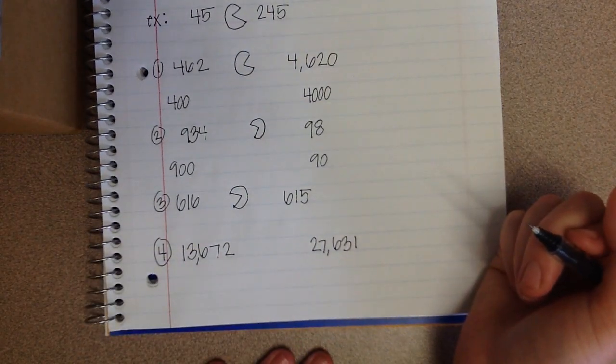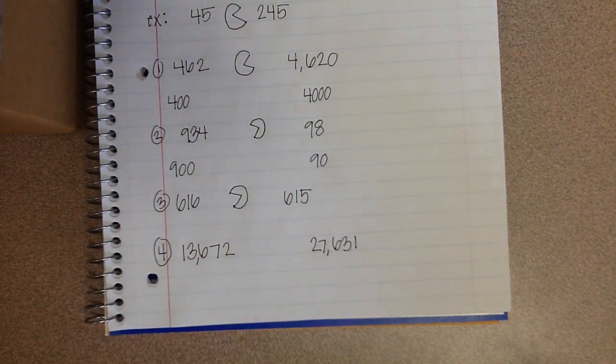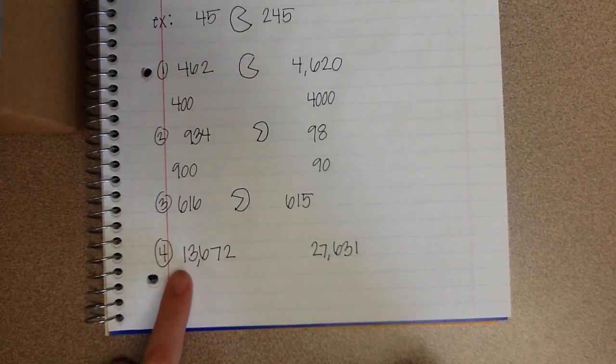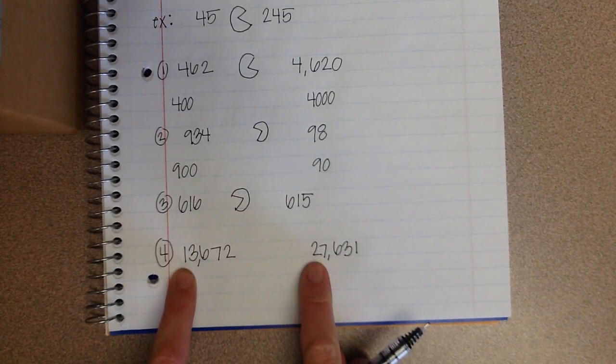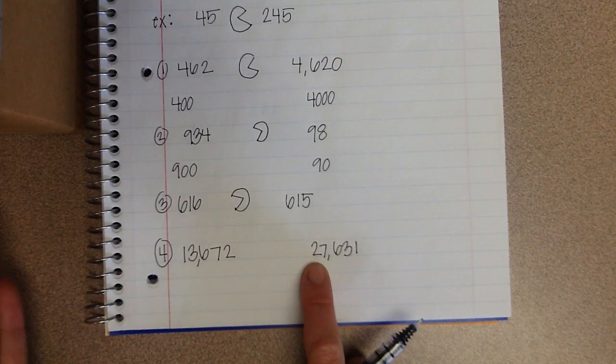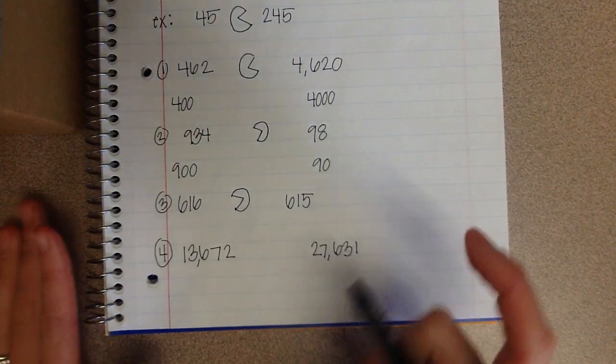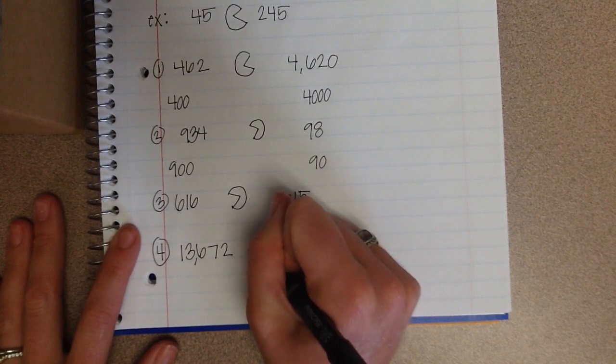Okay, let's look at this one. They both have 5 digits. So does that mean that they're going to be equal? I don't know. Let's see. What is the value of this one? That's a value of 10,000. What's the value of this 2? That's 20,000. So what's greater, 20,000 or 10,000? 20,000 is greater.